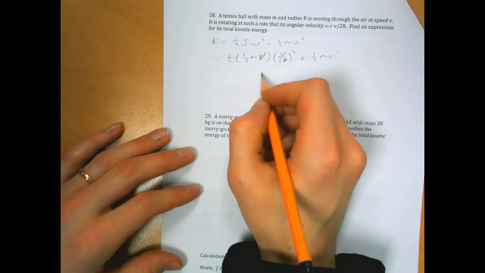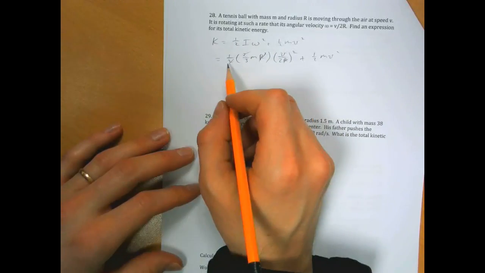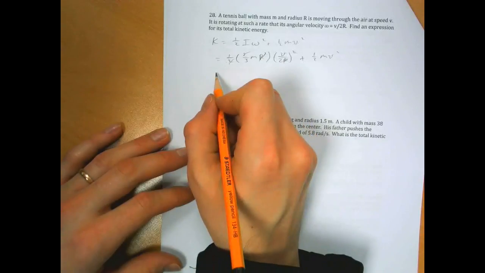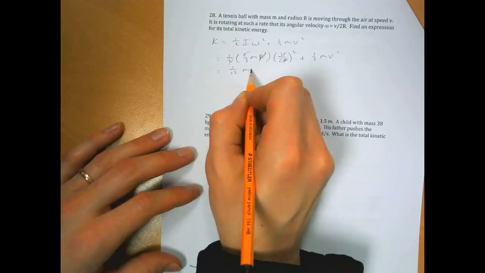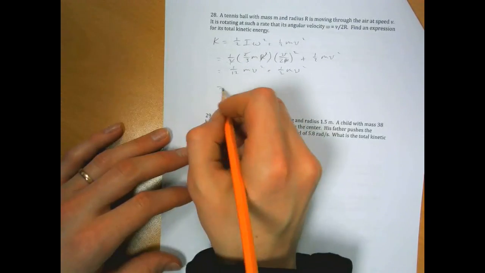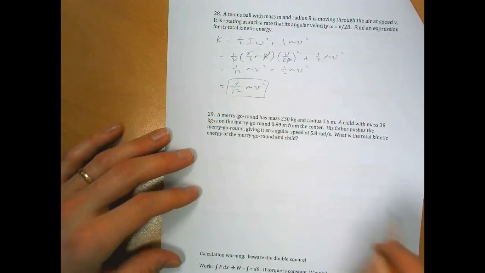R cancels out, the factor of 2 cancels out here, and we have a third times a half squared. That's a third times a fourth, which is a 12th. So 1/12 mv squared in that first term, 1/2 in the second term. 1/2 is 6/12, so the total is 7/12 mv squared.